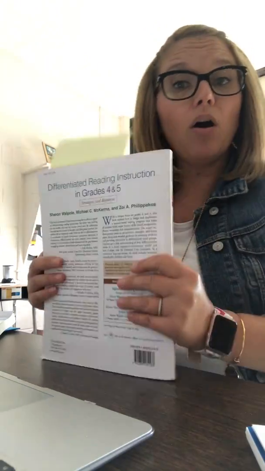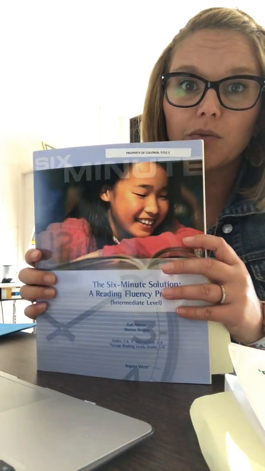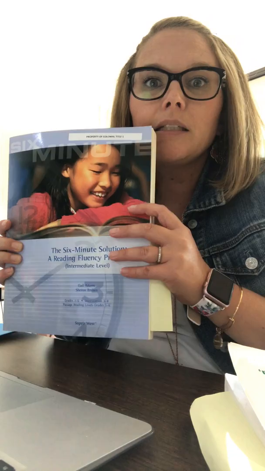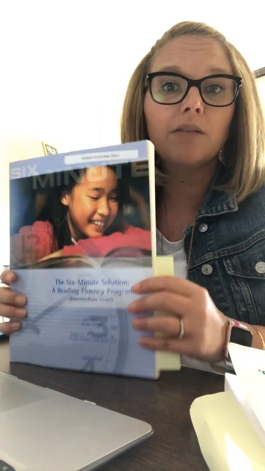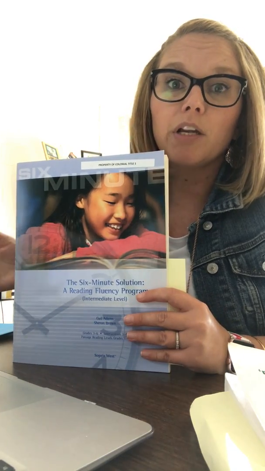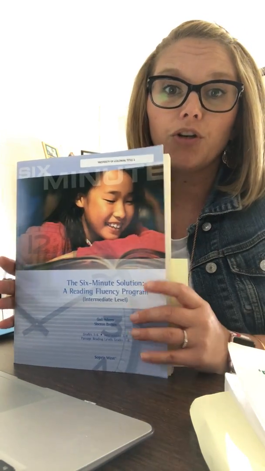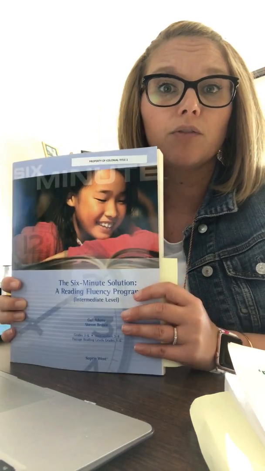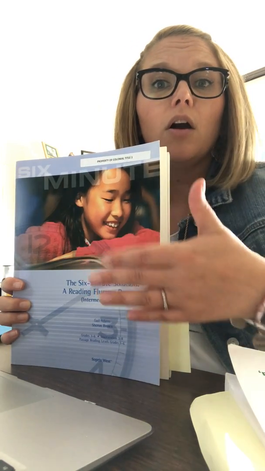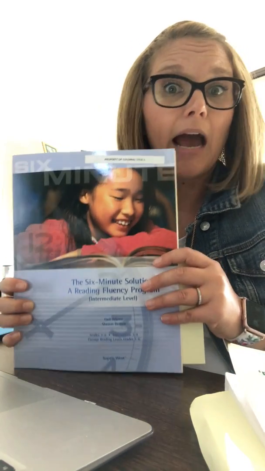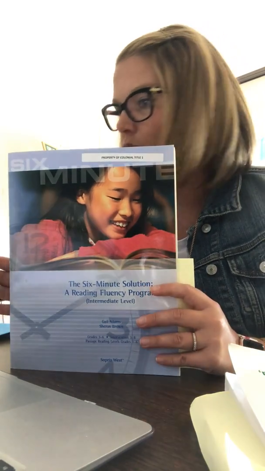This is going to be part of your 30 minutes. Then the second piece is going to be 6-Minute Solutions, which is a fluency program. It is meant to only take 6 minutes, but you can always extend that if you want to bring in comprehension. But what we're using it for is to increase those students' fluency. We're hoping that the more decoding skills they get under their belt, that will affect how well they're reading, so they don't have to struggle so much.